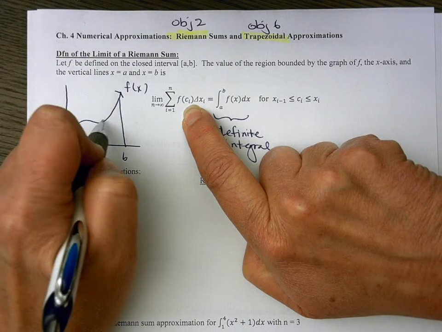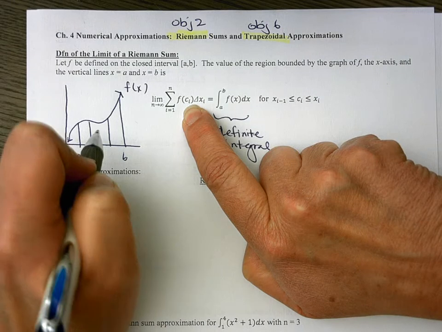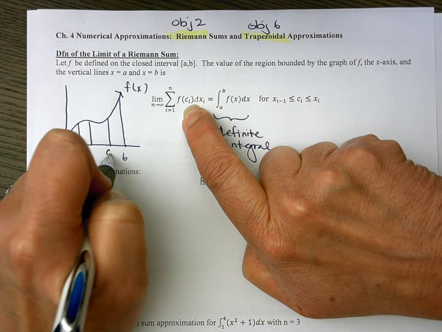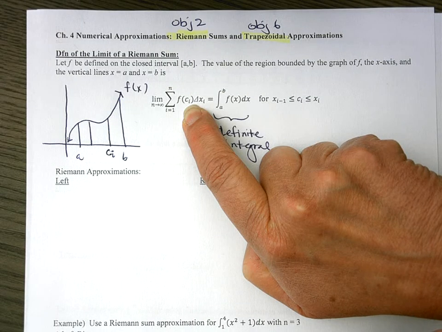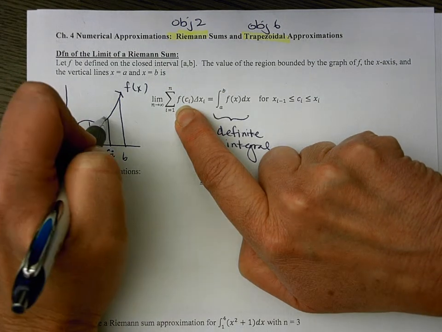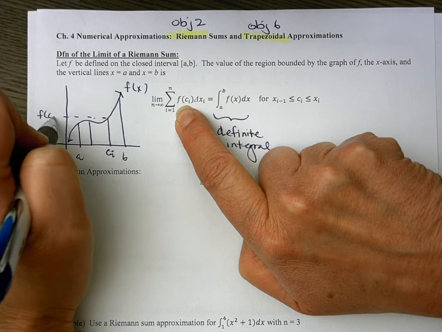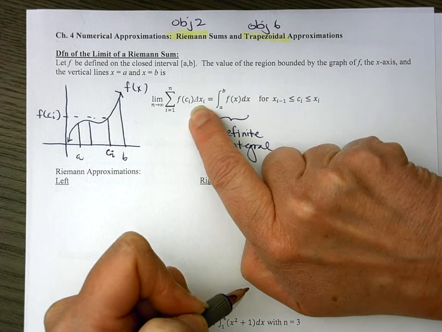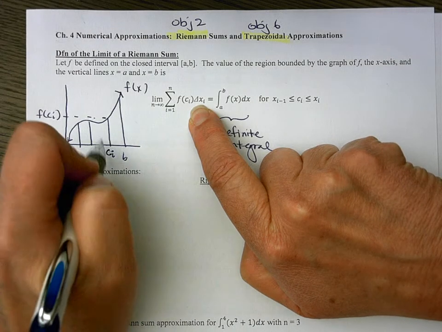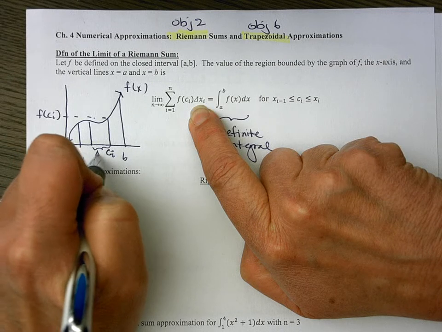So I'm going to randomly break this up into 3 sections, and we'll call this one right here C sub I. If I take a look at C sub I, then f of C sub I would be this value over here, right? That would be my y value. And I multiply it by the delta x of that particular interval, whichever one I want. I'm just going to randomly pick this one over here, so I'm going to call that delta x.